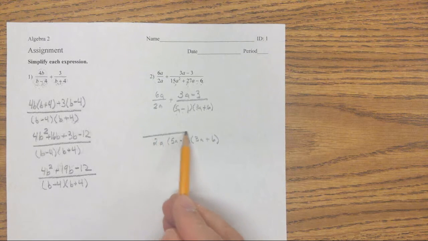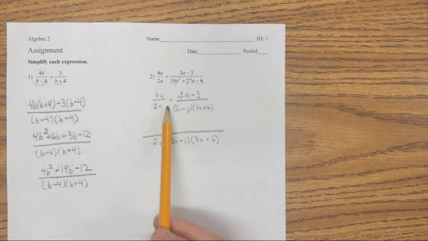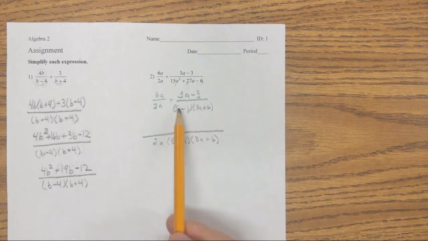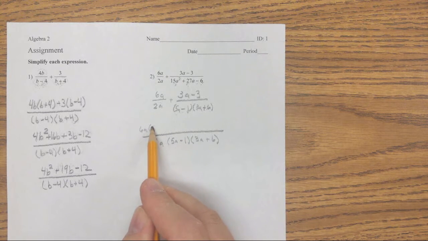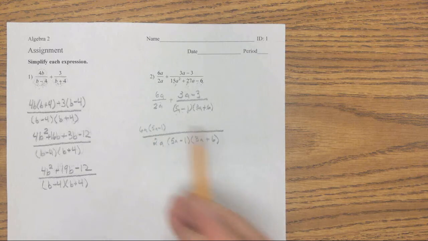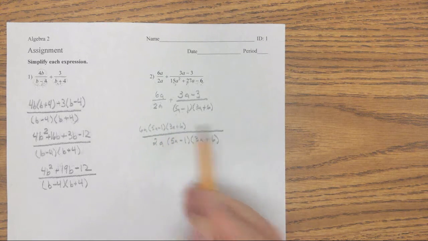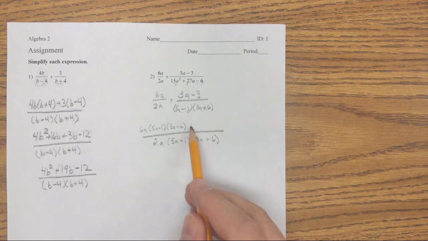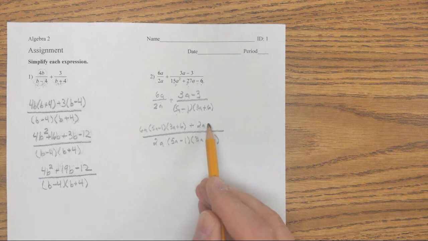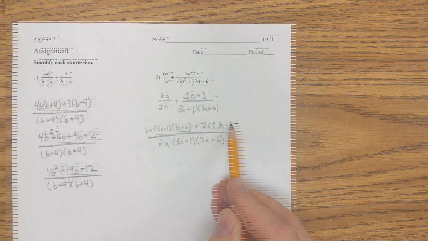And all of that is going to be over top of, because I'm multiplying this by both of these, I do 6a times 5a minus 1 times 3a plus 6. And then I'm adding that to 2a times 3a minus 3.